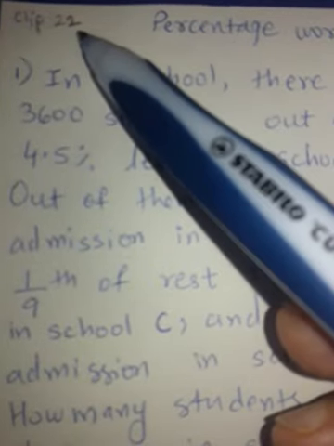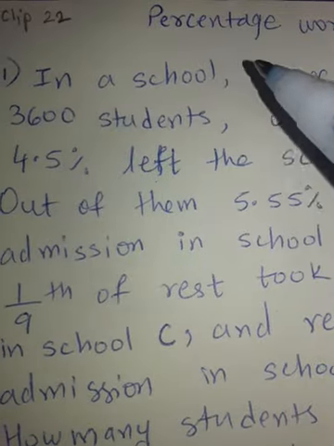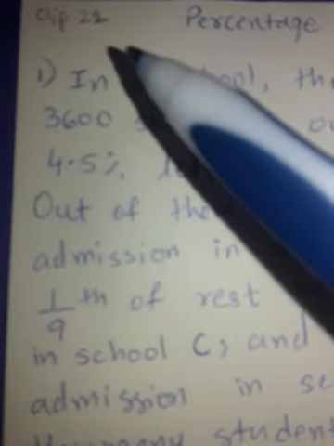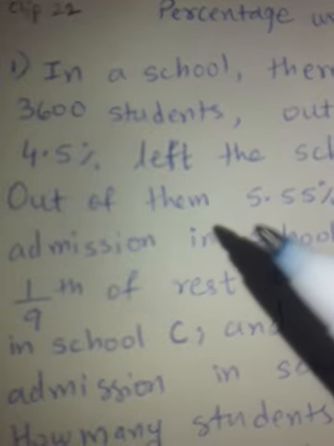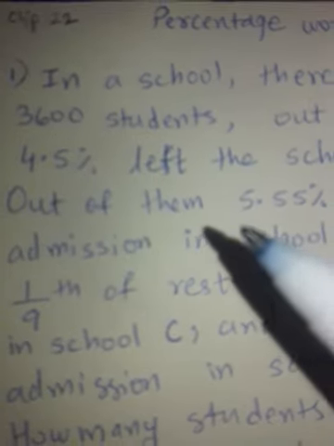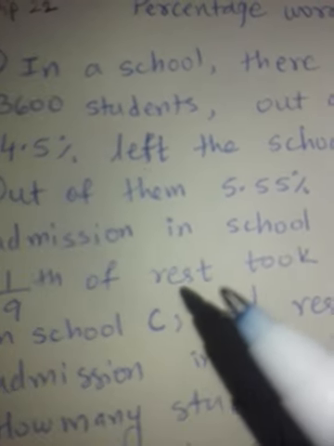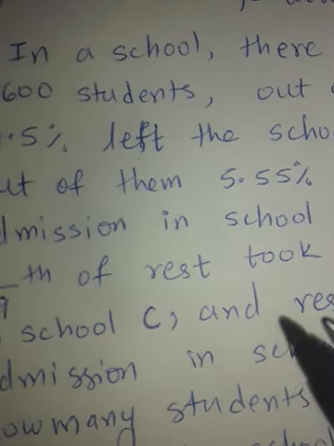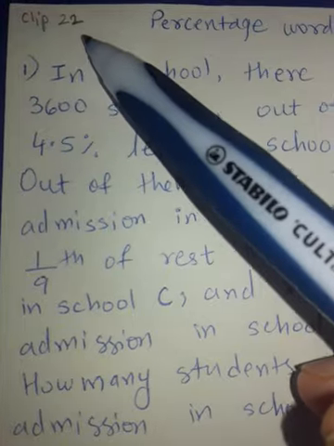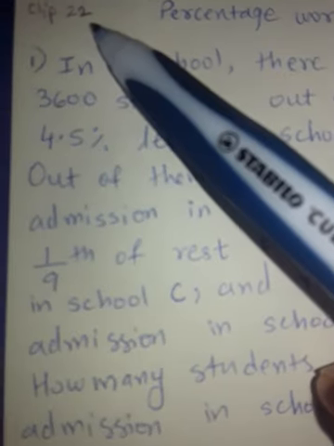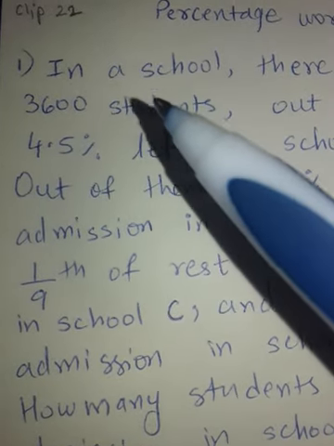This is clip 22. In clips 21 and 20, we solved a few word problems along with some fantastic tricks to save our time of conversion from percent to fraction and from fraction to percent. If we use those tricks, our time to solve the problem reduces to a great extent, and that helps us enhance our speed.